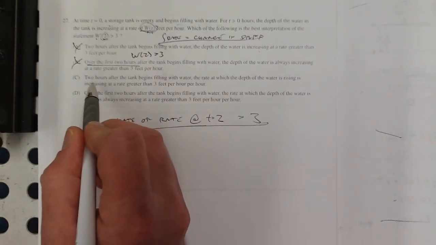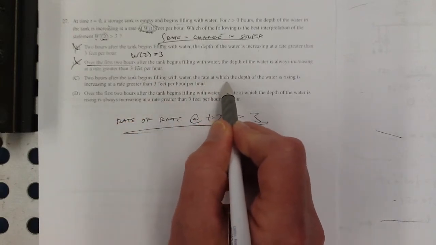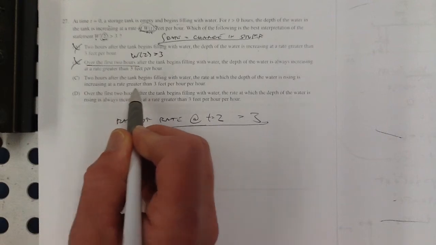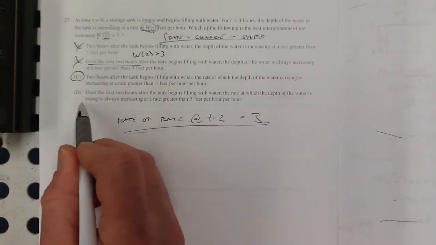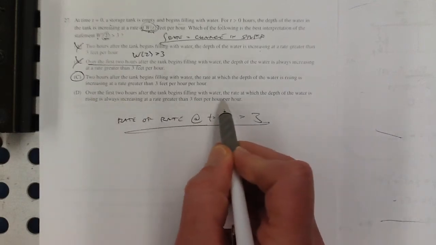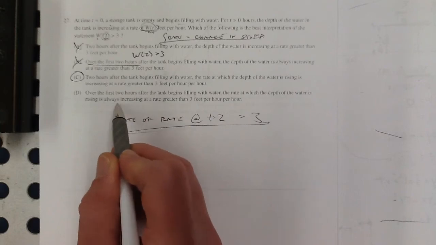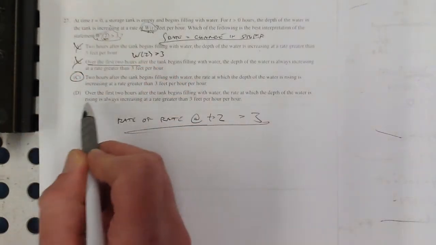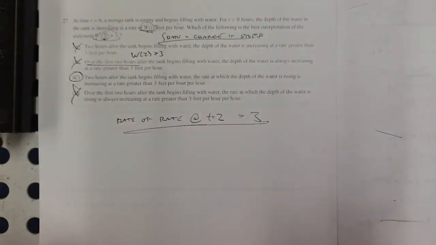For C, let's see what this says. 2 hours after the tank begins filling with water, the rate at which the depth of water is rising is increasing at a rate greater than 3 feet per hour. That looks good. And then D, over the first 2 hours of the tank filling, the rate at which the depth of water is rising is always increasing. No, this doesn't tell us what's happening like for the first 2 hours. It just tells us right at that time. So, answer choice C.